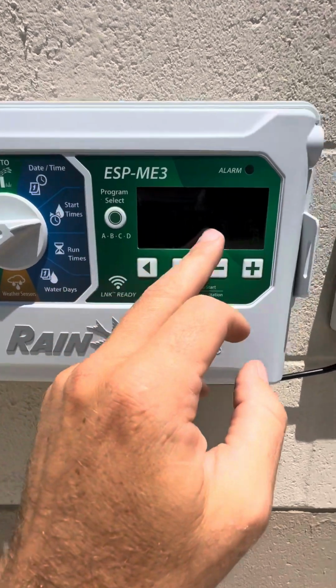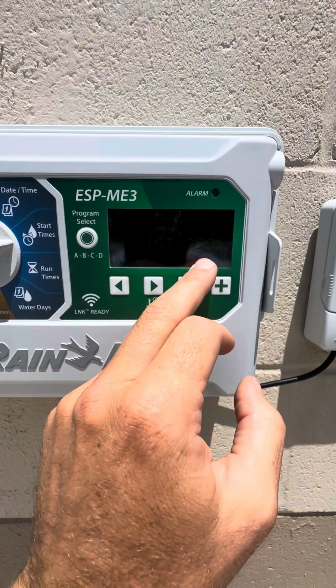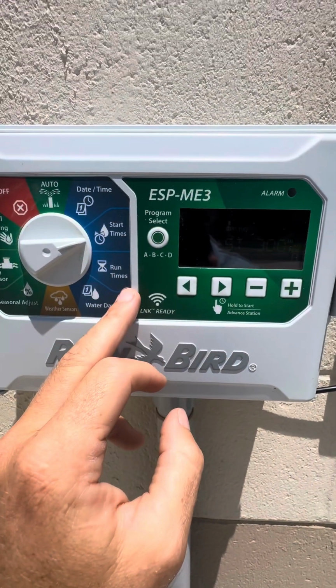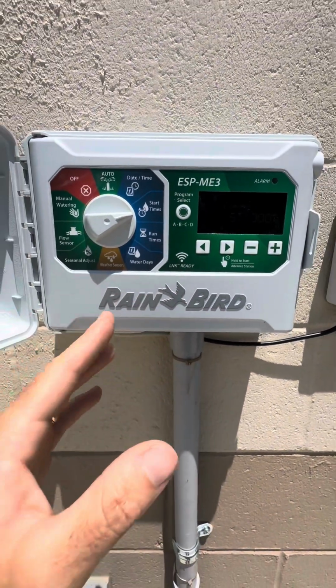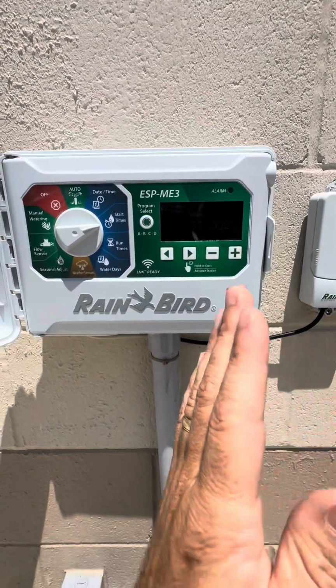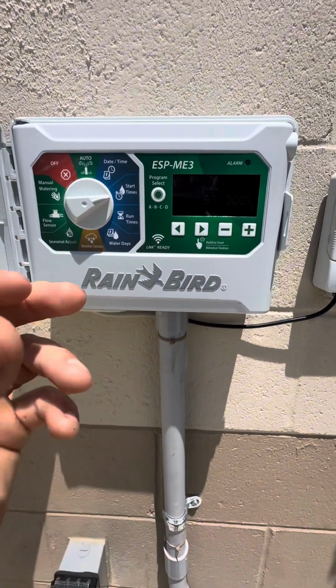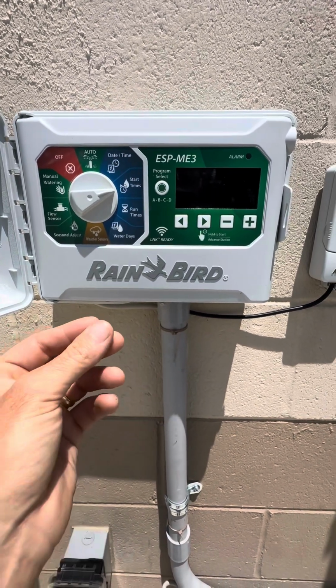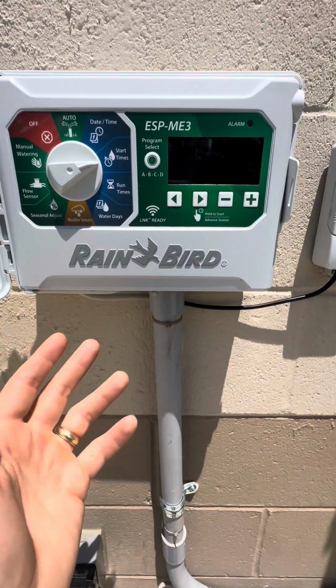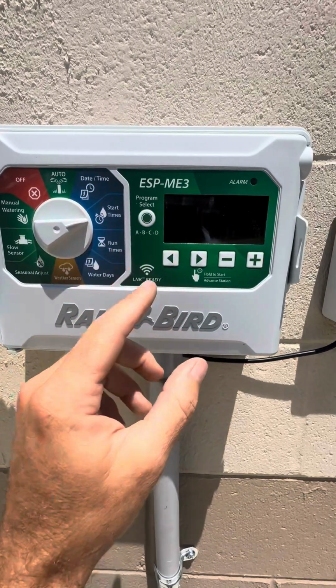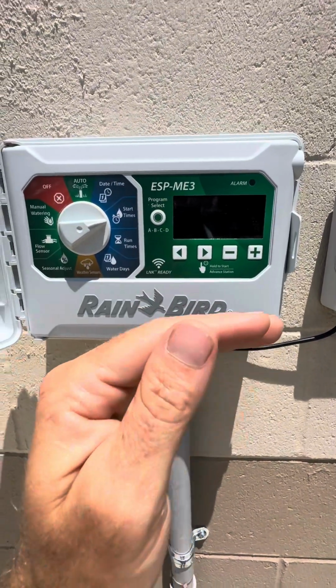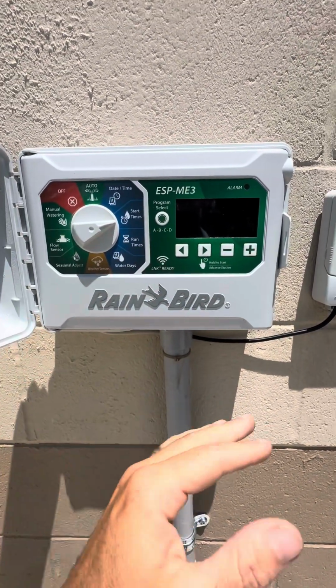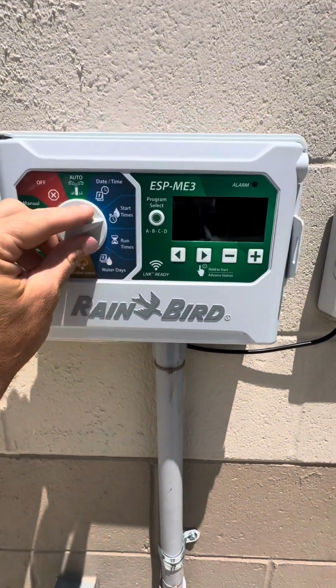And so you might have a start time that starts at 3 a.m. And if you have 10 zones, it might take over an hour to go through all those zones. You're not going to have a zone like zone 1 and zone 2 turn on at the exact same time. So that's your start time. So it's going to start at 3 a.m. and it's going to cycle through all your zones until it's fully completed all your zones.